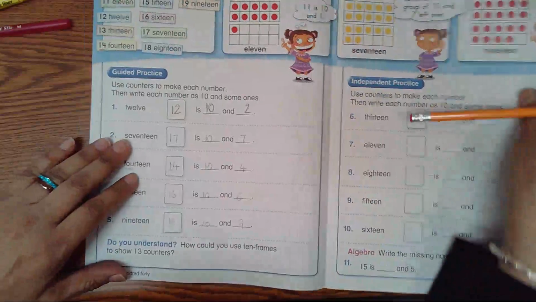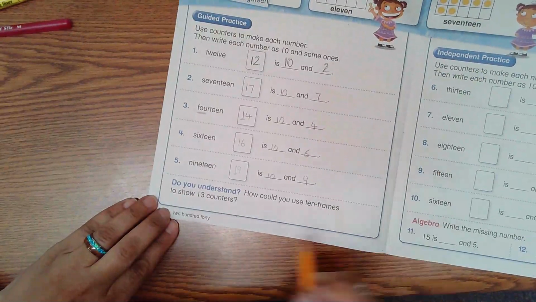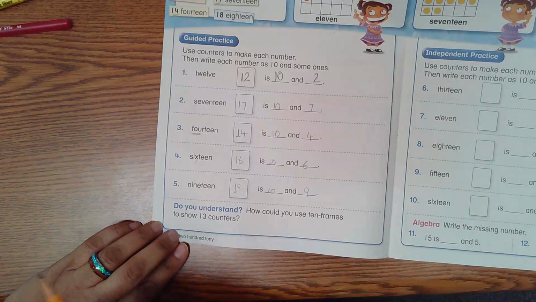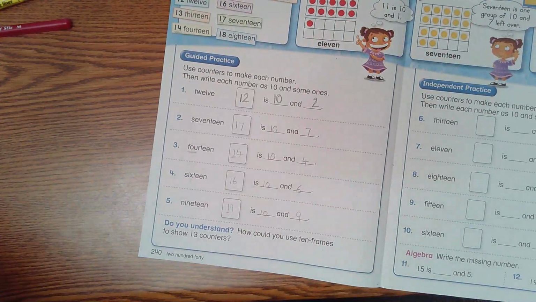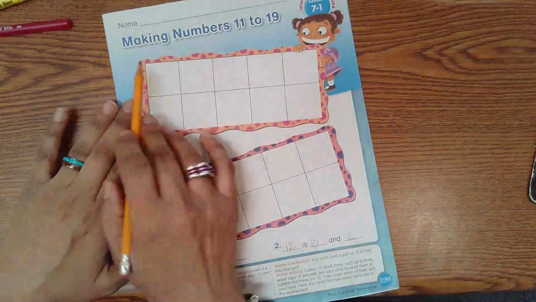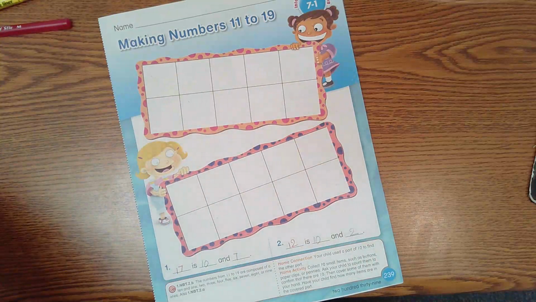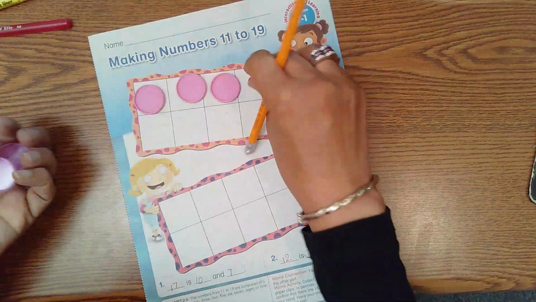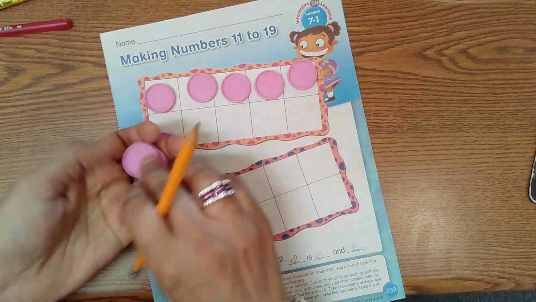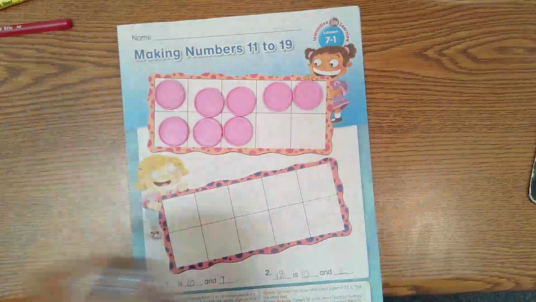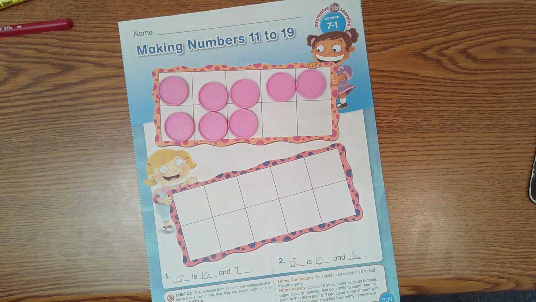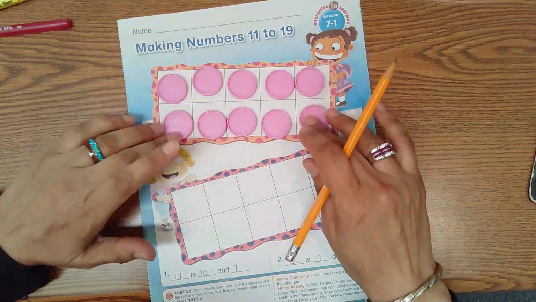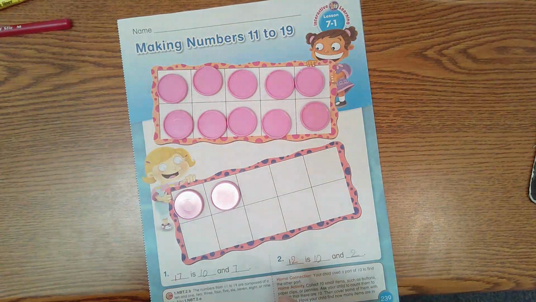Do you understand this question? Do you understand how you could use 10 frames to show 13 counters? So easy. That's exactly what we just did. Get my 10 frames. I fill the first 10 frame with my 10s. So I have a complete 10. And then the leftovers, I'm gonna put them in the other 10 frame, right? So let me first fill my 10. So here's my 10, and then 3 more.